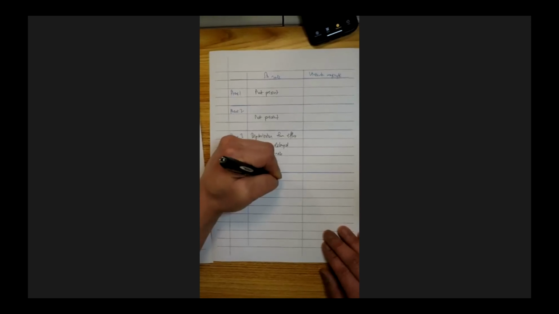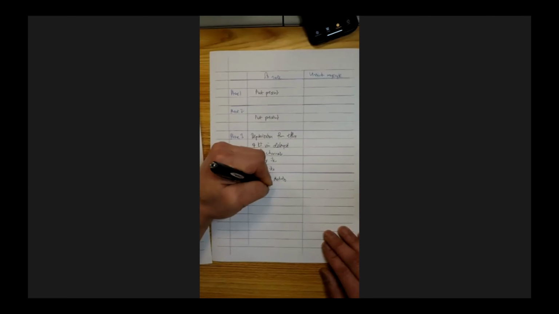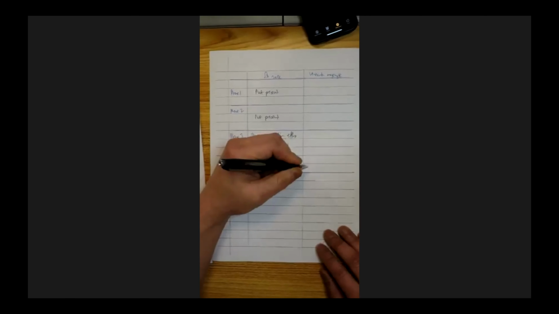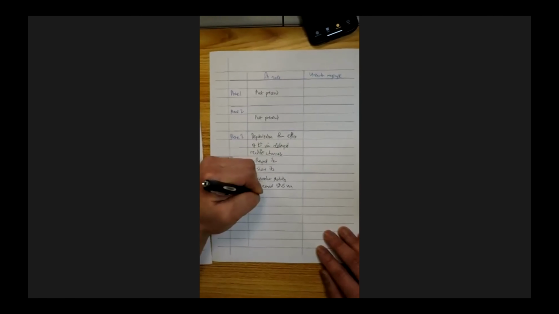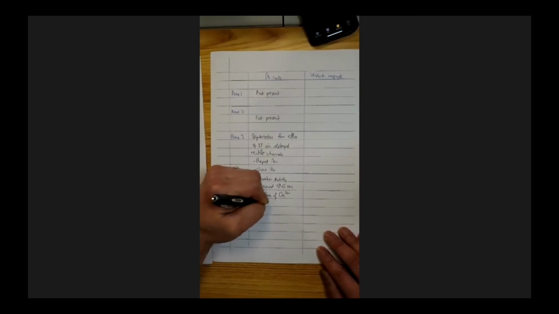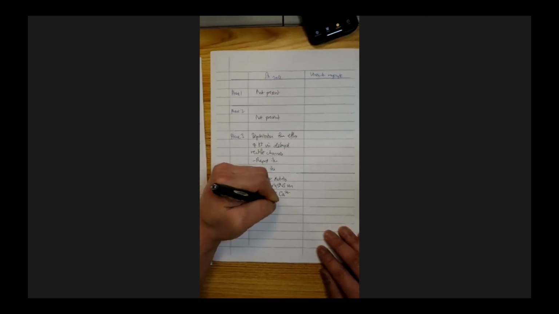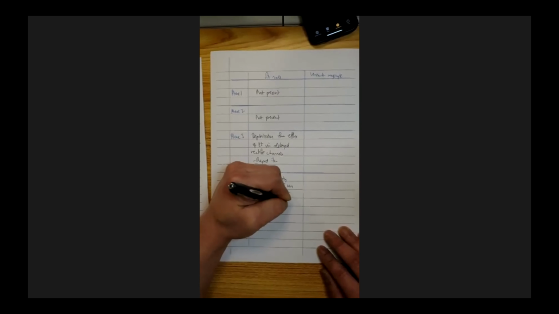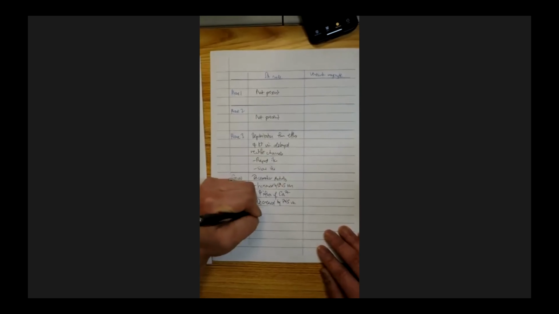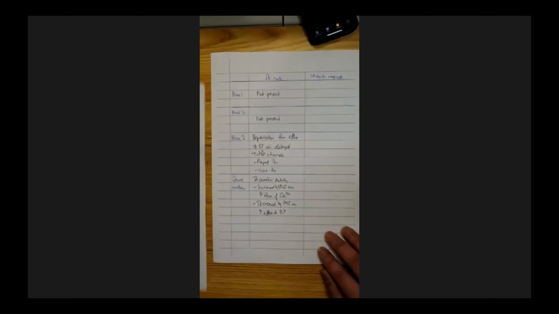And then special conditions are pacemaker activity, increased by the sympathetic nervous system via increased influx of calcium, and decreased by your parasympathetic nervous system via increased efflux of potassium.